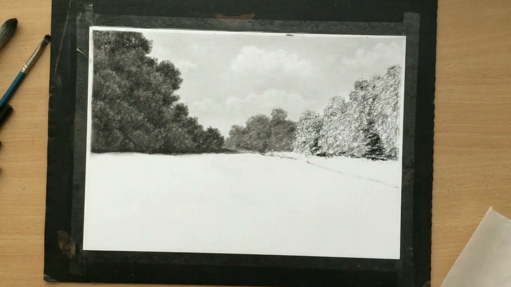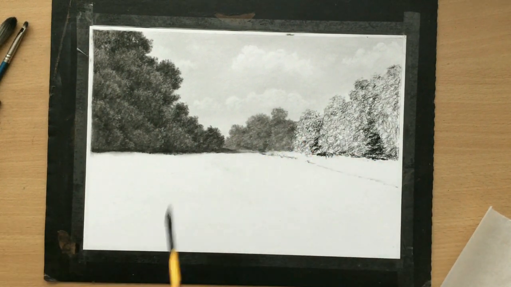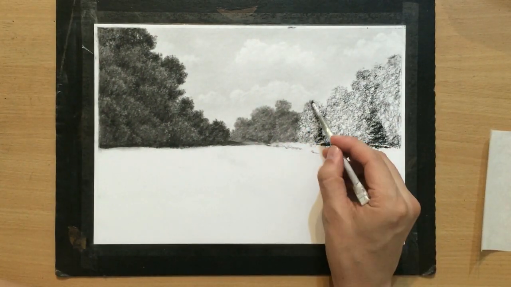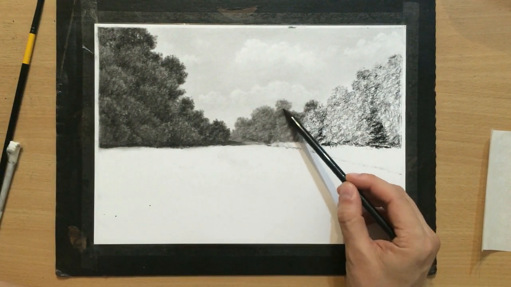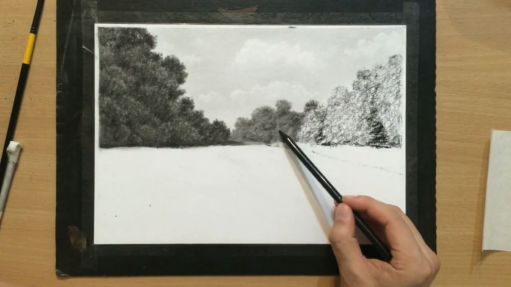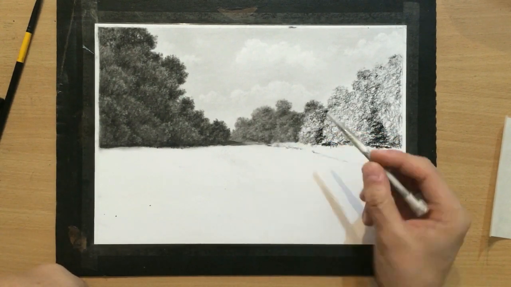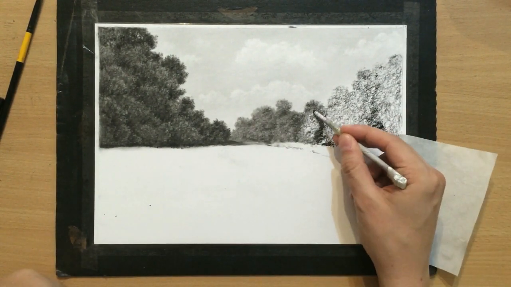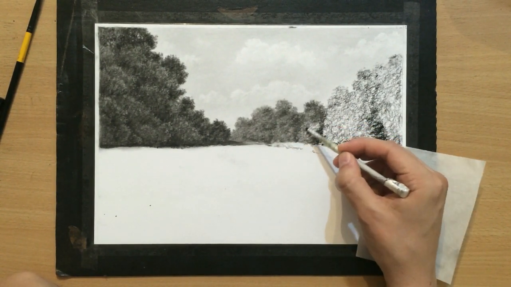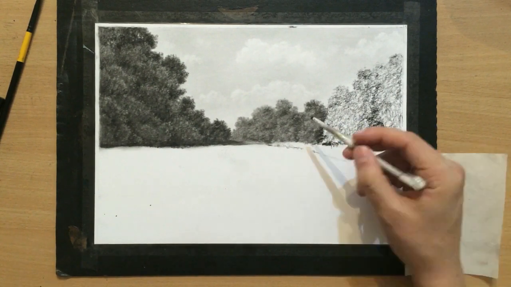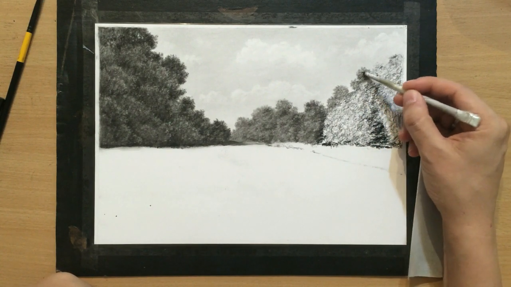So you can see that I left this middle portion of the trees a little bit lighter and a little bit softer too, with a little less contrast. And then moving on to the right side, I'm going to have some more darker values there. You can see that the upper portion of my drawing is starting to look pretty realistic, with the sky and the trees and everything. So all I have to do is not mess it up too much with the water, and let's hope I won't.